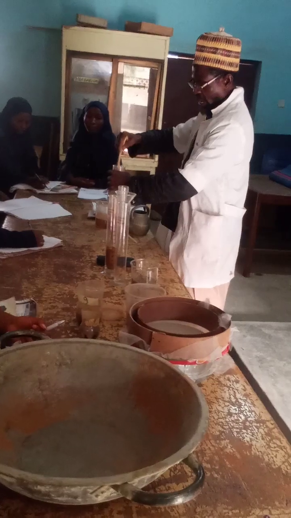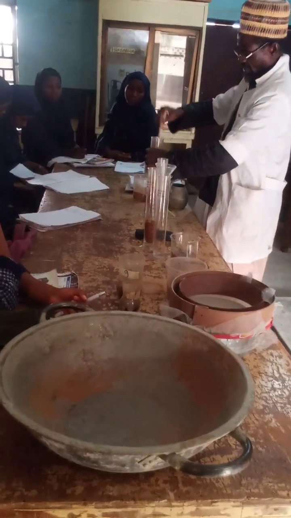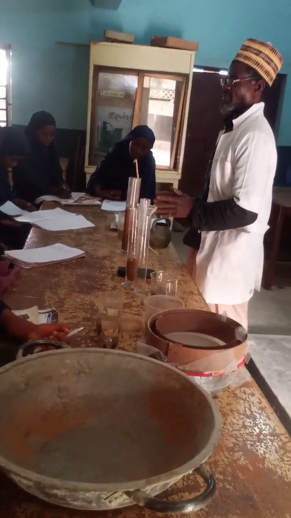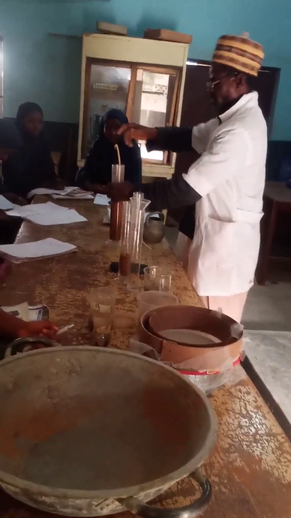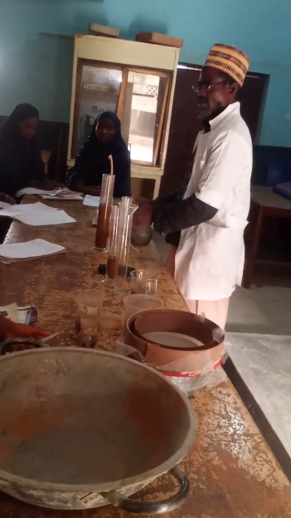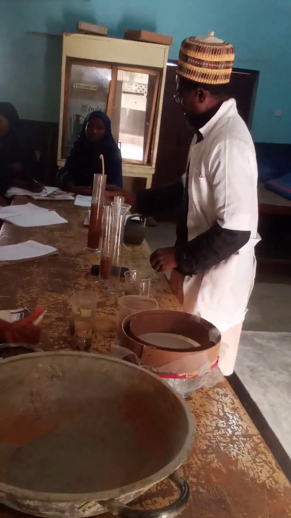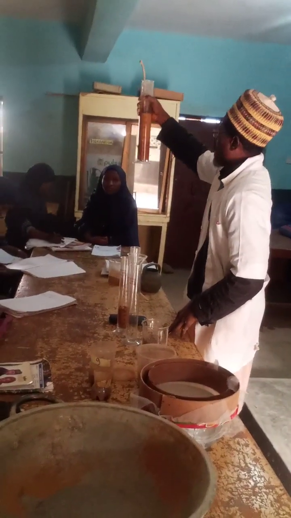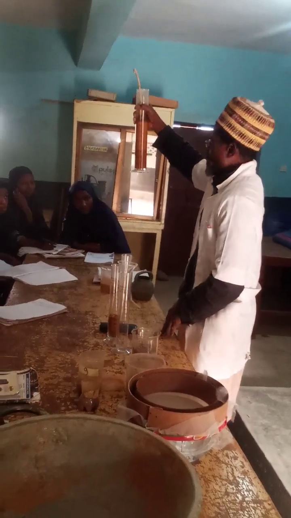Then you stir it thoroughly. After stirring it thoroughly, you leave it to settle down for a few minutes. Is that clear? So these are the procedures you are going to follow. After you have left it to settle down, the next thing is to look at the way the particles are settled down according to the size of the particles.